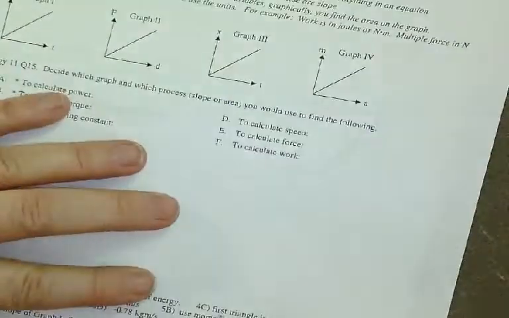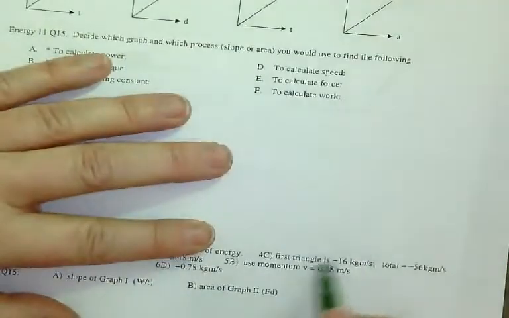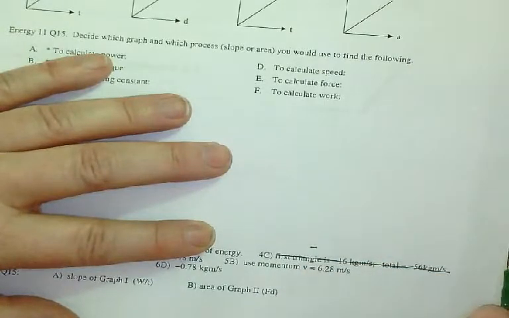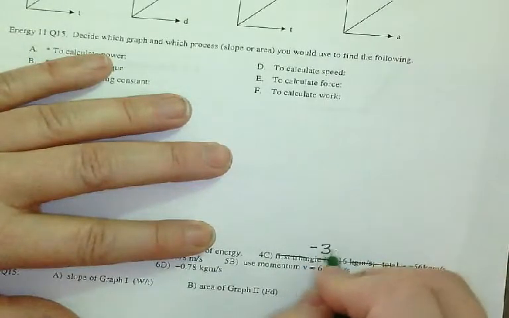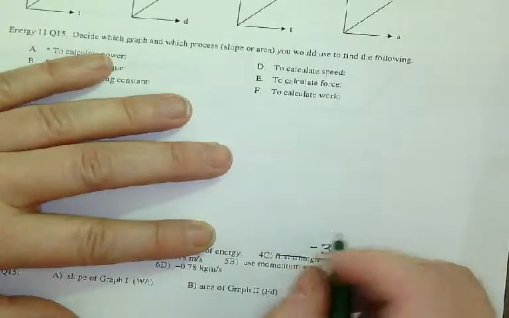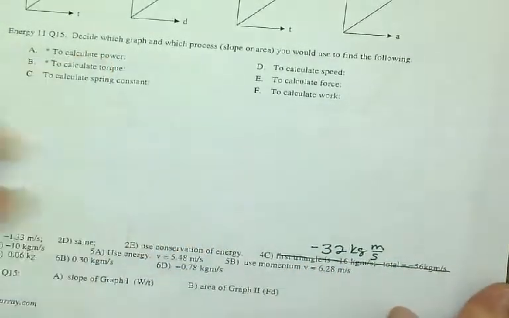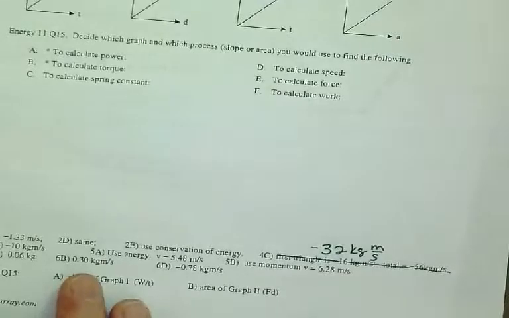So if you flip over and find 4C at the bottom, we aren't doing what they have here with the first triangle and all of that. So it should be a negative 32. Sorry, for some reason I was doubting the math in my head.